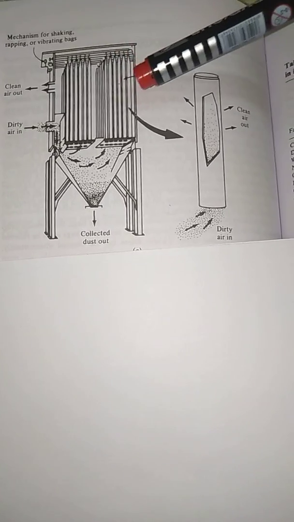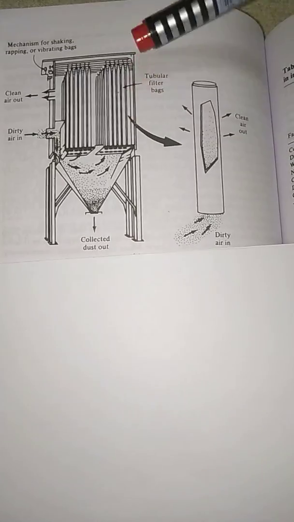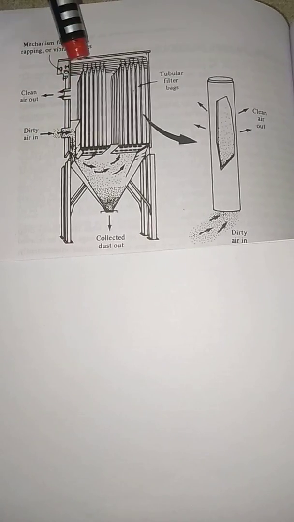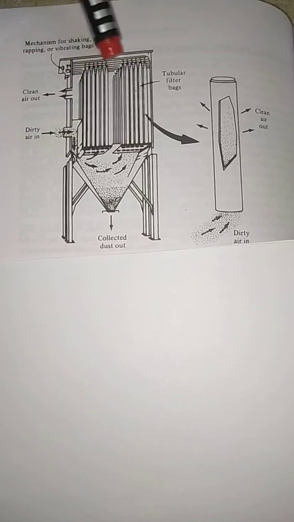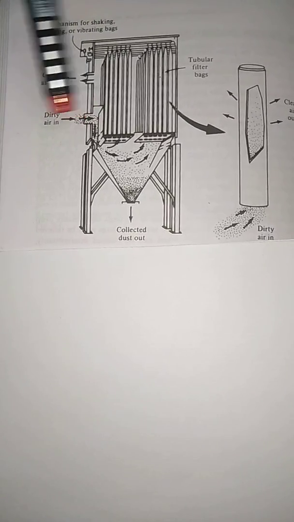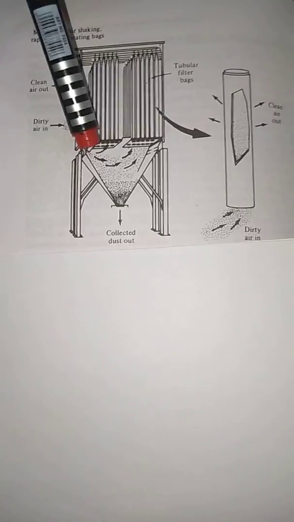Here, first we have the dirty gas. See, there are two openings arranged in one particular line. From here the dirty gas is going to enter, and here there is a baffle wall.